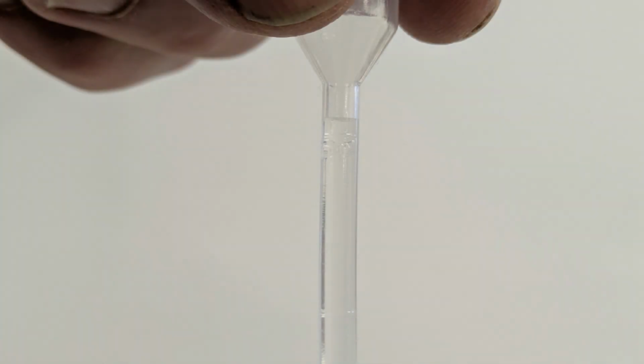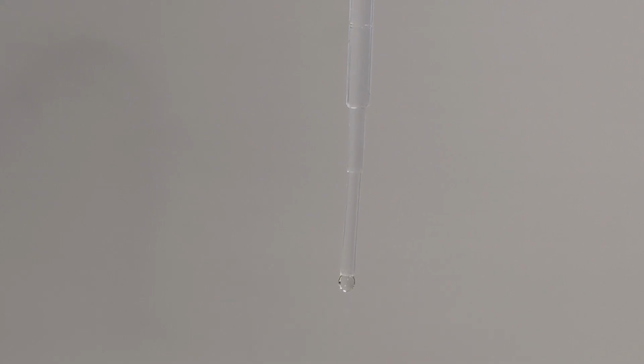First of all, we need to calibrate the pipette. We fill it to the 1 cubic centimetre mark with water and then count the drops as we squeeze out the liquid. Do this a few times to make sure of the reading. It's usually around 22 to 24 drops per cubic centimetre.